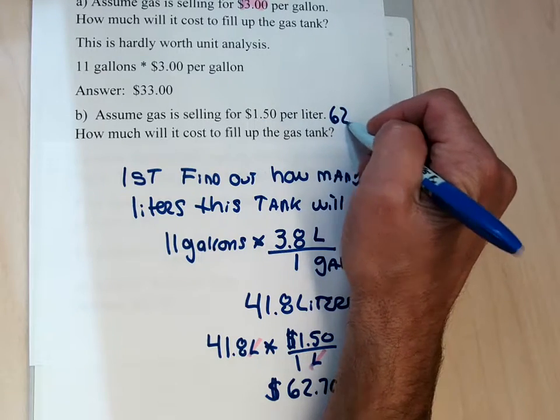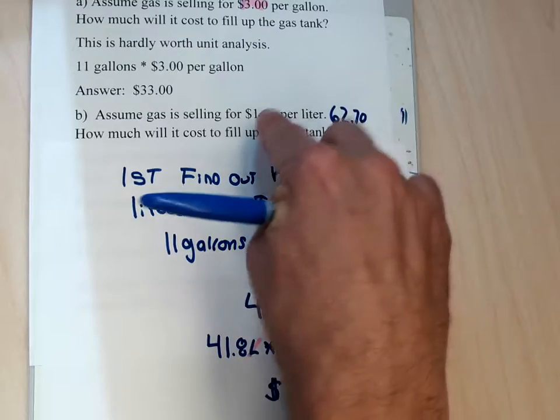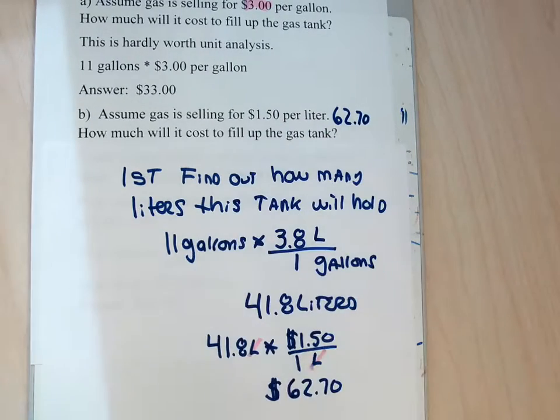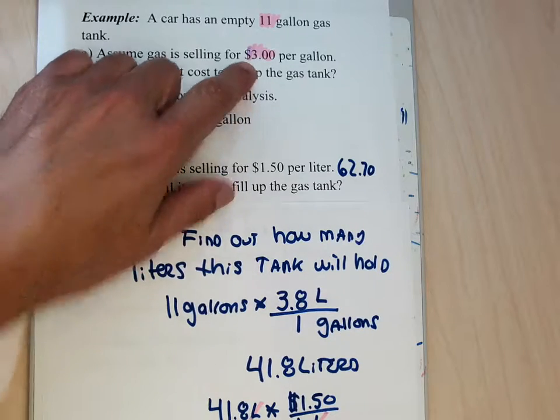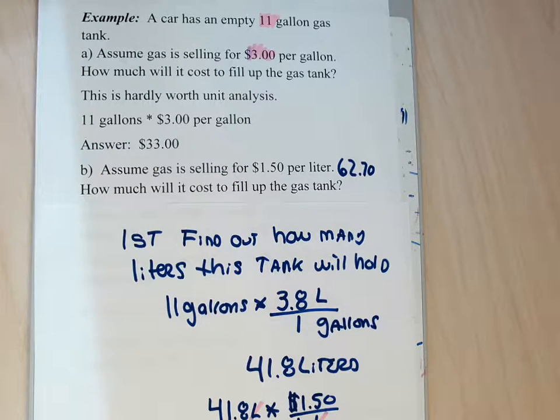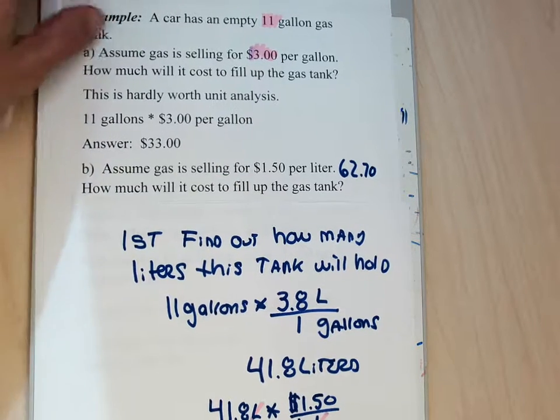$1.50 per liter is like $6 per gallon, because basically there's 4 liters in a gallon. That's why it costs so much. And if you go to Europe where they sell gas in liters, it's really expensive there. You can tell this is a little bit old because gas really isn't $3 right now, but it'll probably at some point be more than $3 again.